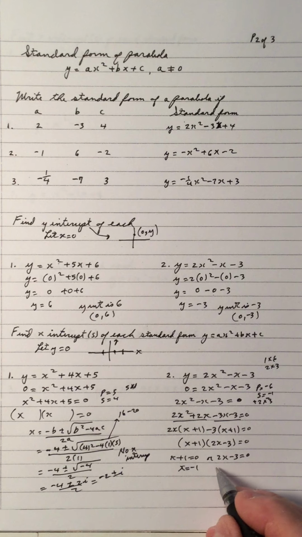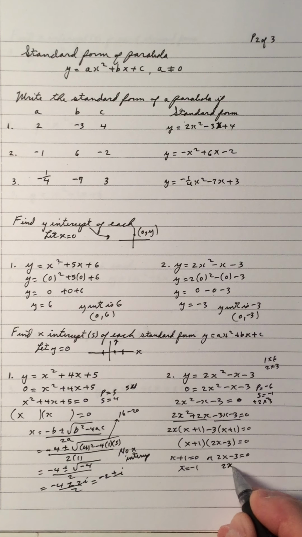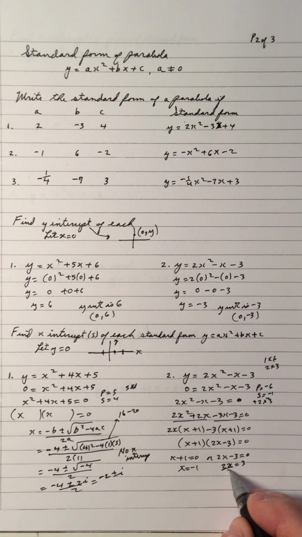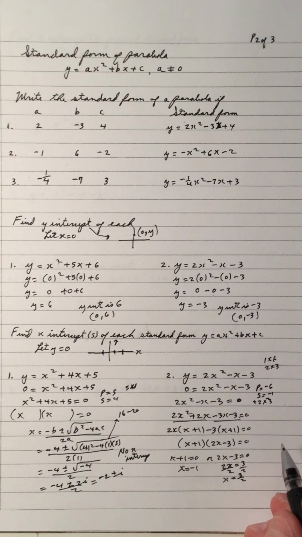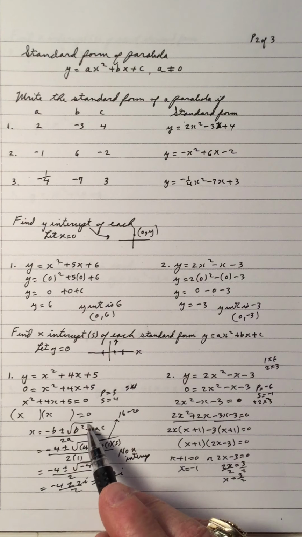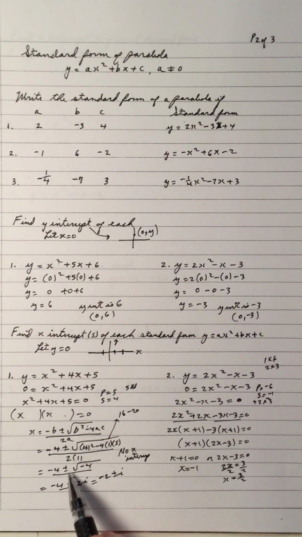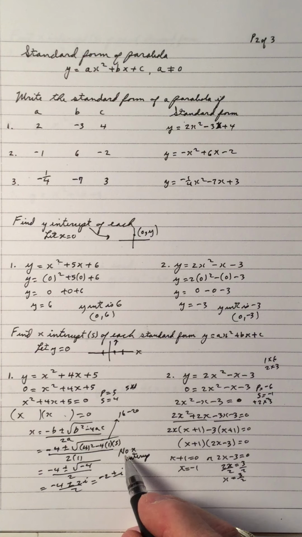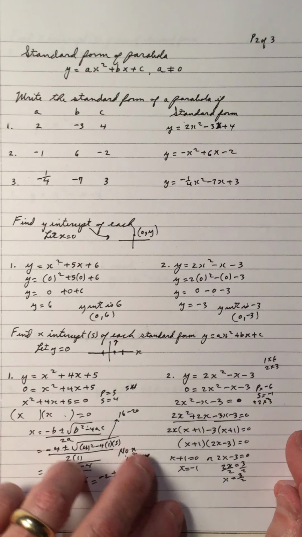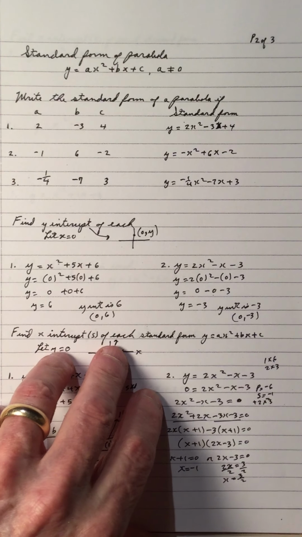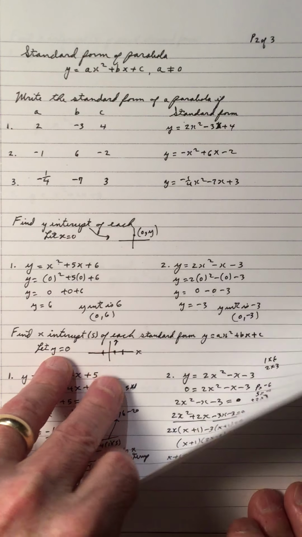X is equal to negative 1. 2x is equal to 3. When we move it to the right, we get a plus sign, divide by 2, and x is 3 over 2. So the x-intercepts are negative 1 and 3 over 2. Remember, we could not factor this one, so we had to do it by the quadratic formula. And we got an i, and because we have an i, which is imaginary, we have no x-intercepts for this parabola, but we do have 2 x-intercepts for this one. And let's continue.